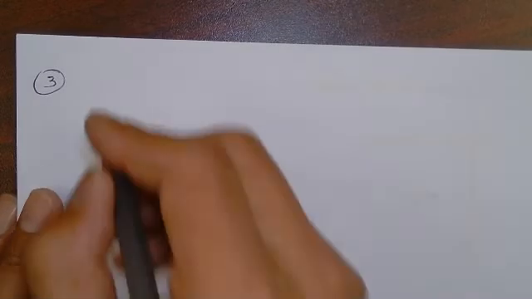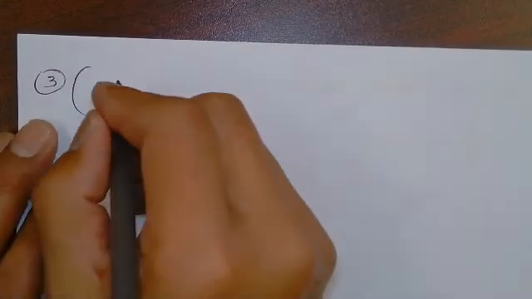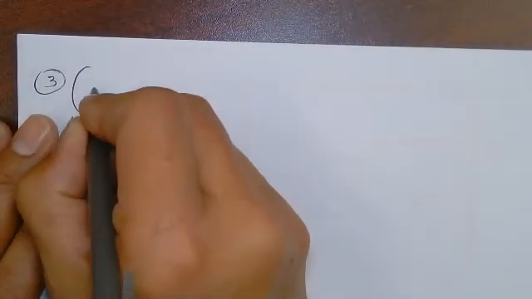Okay, ready? Number 3. One more of these. Let me see if I can do something here to mess you up, because I've got to keep you on your toes.